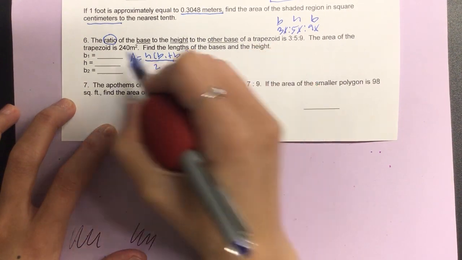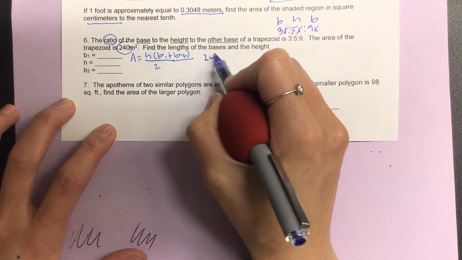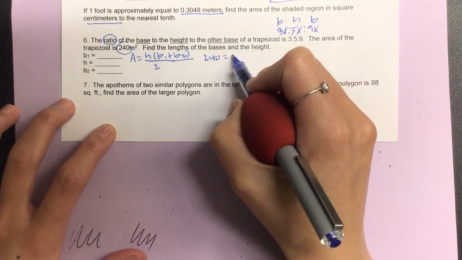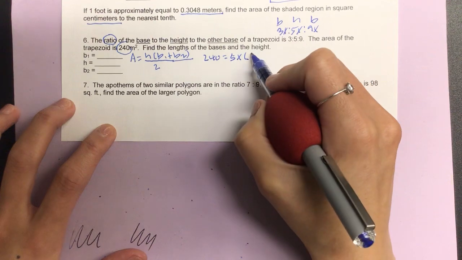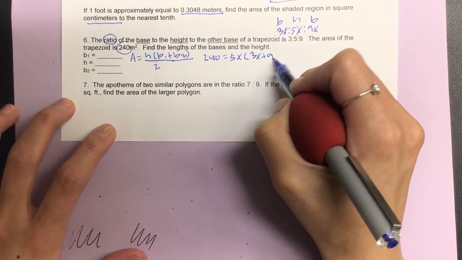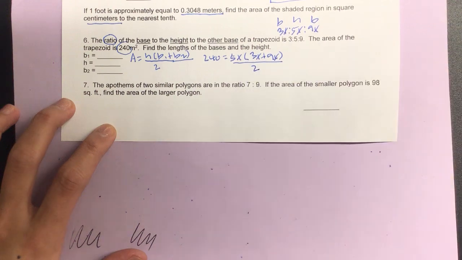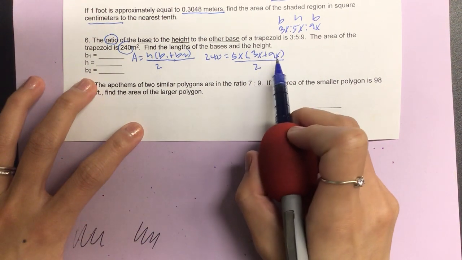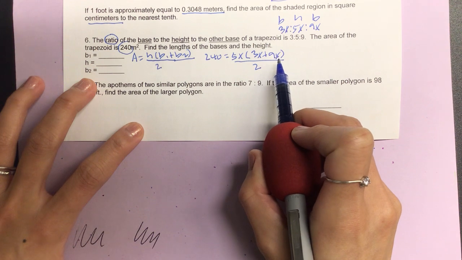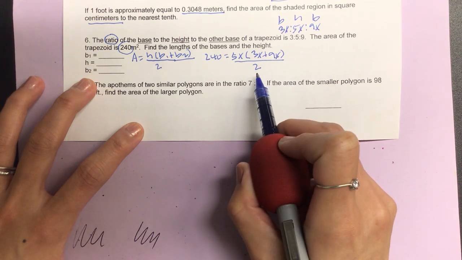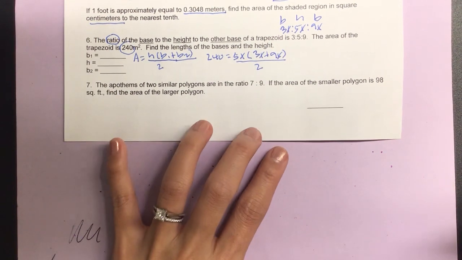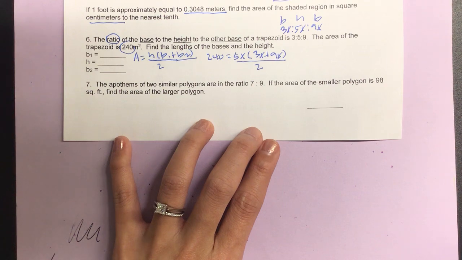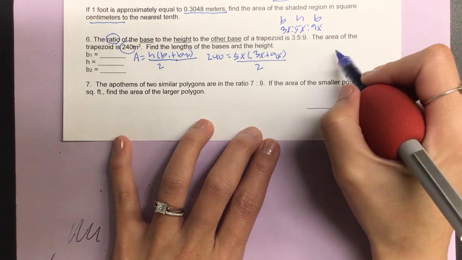We know the area is 240, so let's put in 240 is equal to. The height is 5x. And then my bases are 3x plus 9x, all divided by 2. So let's do some mental math. What is 3x plus 9x? 12x. What is 12x divided by 2? 6x. What is 6x times 5? 30. I feel like I made a mistake there. It should be 60x. Oh yeah, it is 30x.